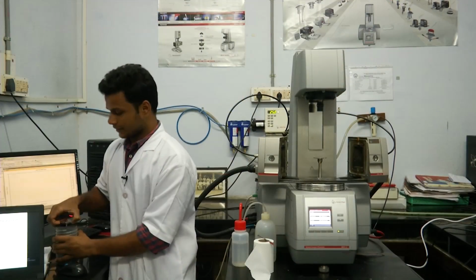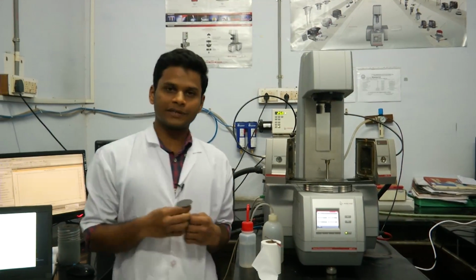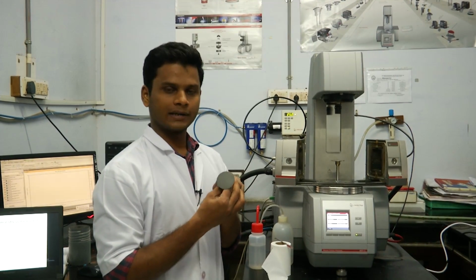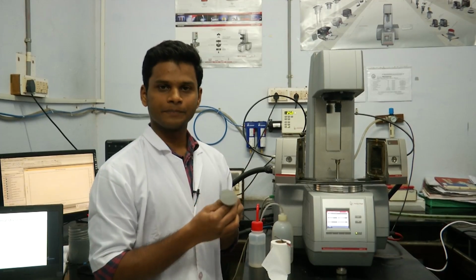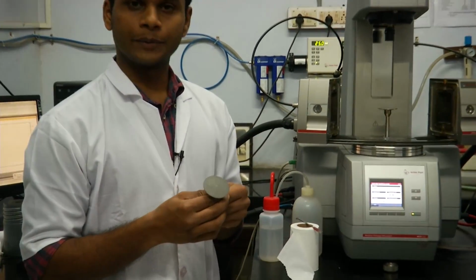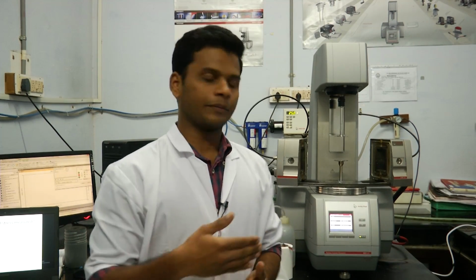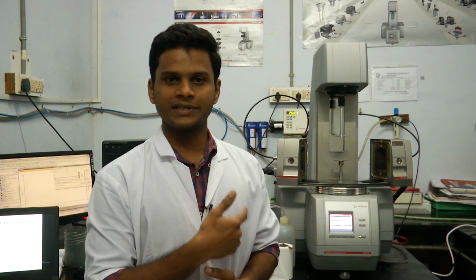I am going to use a cone and plate geometry for the purpose. This is a cone part with 50 mm diameter with a cone angle of 1.99 degrees. The initialization of the rheometer as well as the motor adjustment process were all done prior to attaching the geometry.